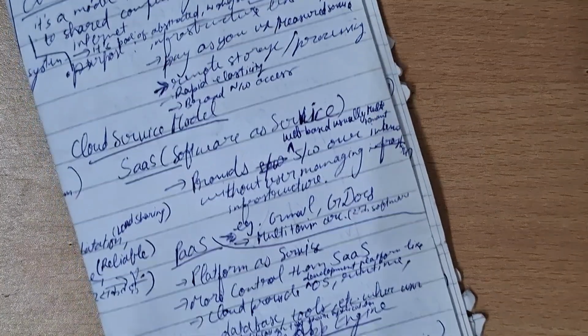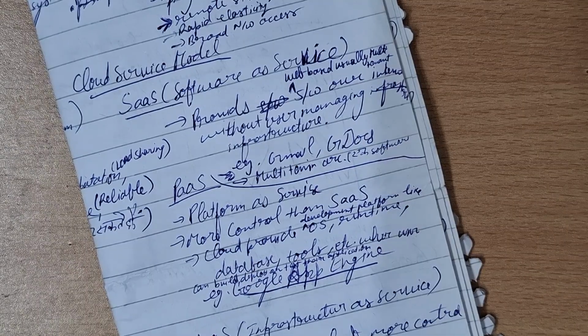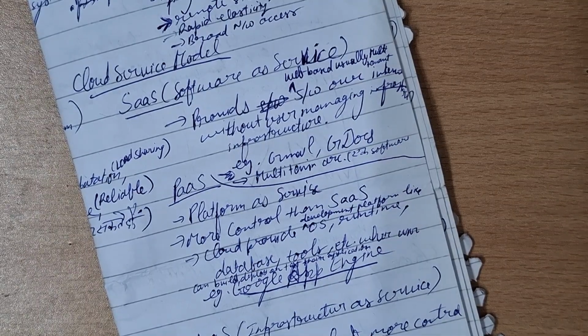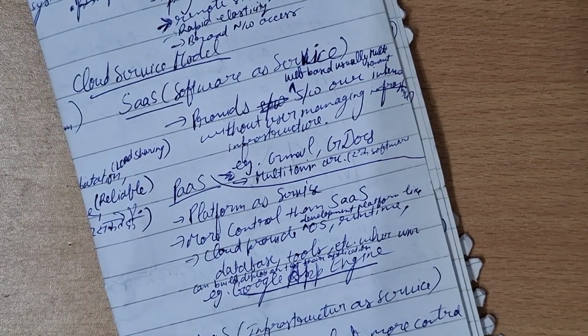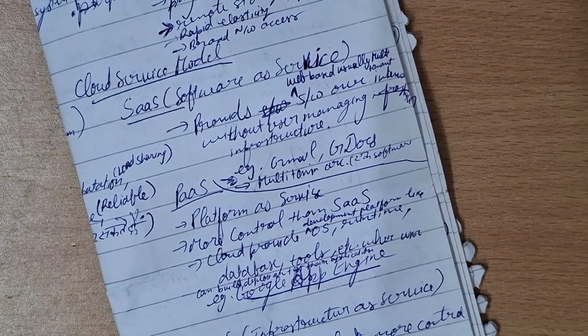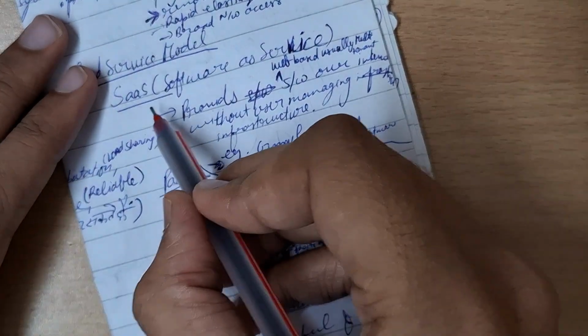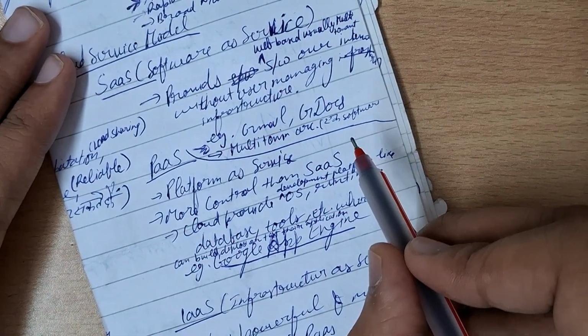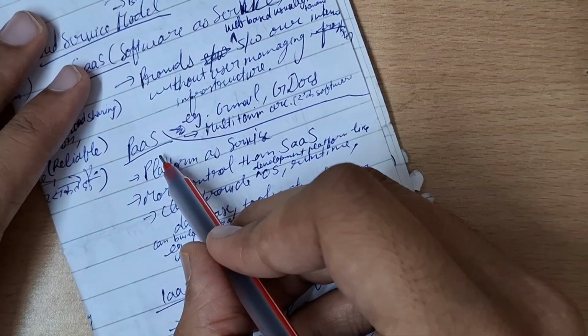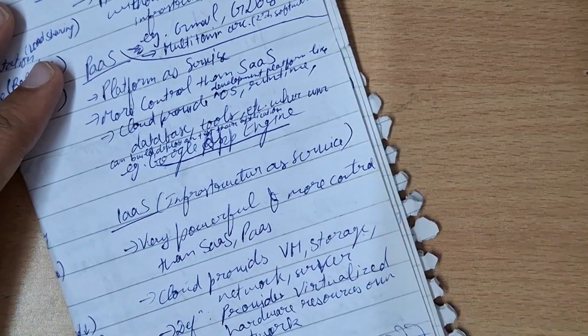So we study cloud, we define cloud computing based on two models. One is the cloud service model and the second one is the cloud deployment model. In this video we will see what the cloud service model is. Cloud service models are divided into three parts. One is SaaS, that is software as a service, another one is PaaS, that is platform as a service, and the third one is IaaS, that is infrastructure as a service.